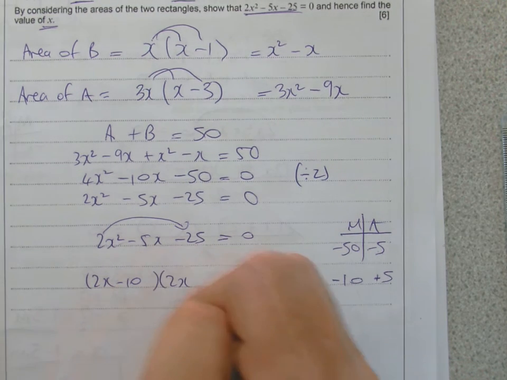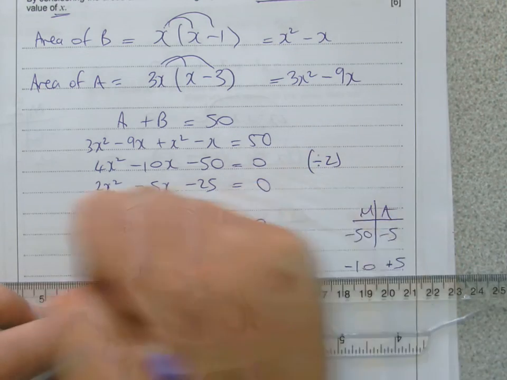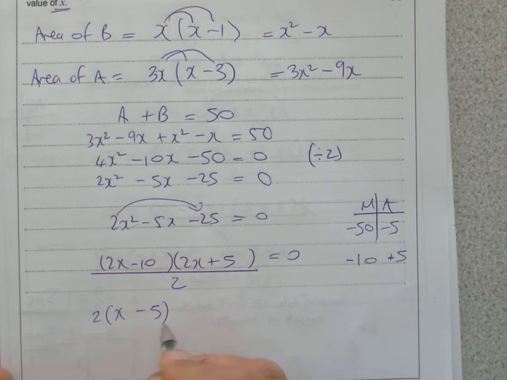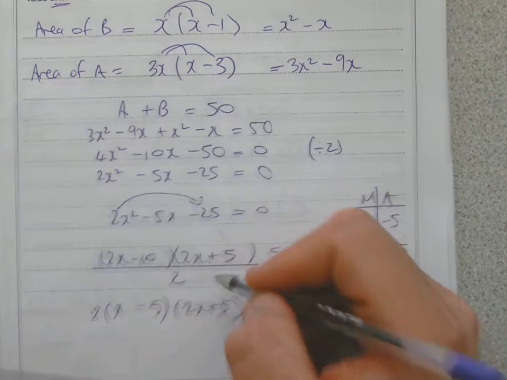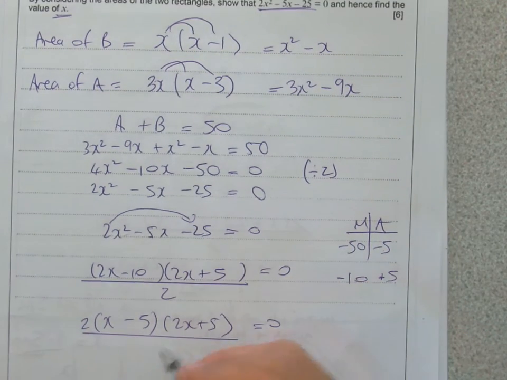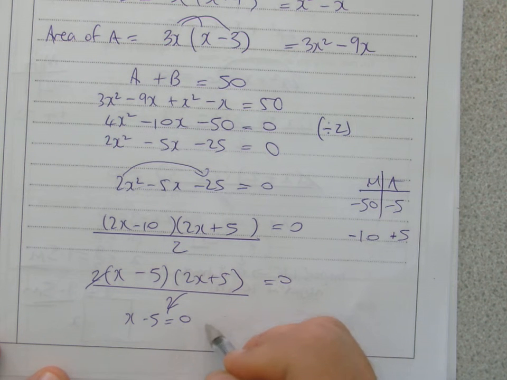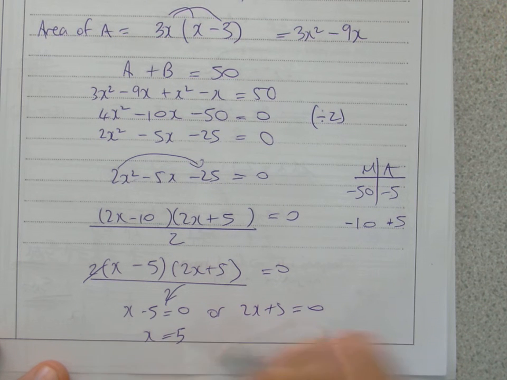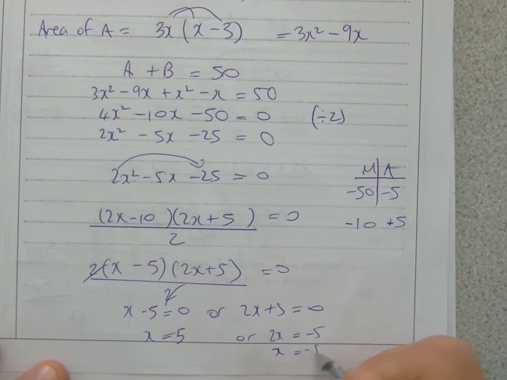So I've got minus 10 in one, plus 5 in here. But don't forget, because I times'd by 2 to start with, I've got to pay back now, divide by 2. The first bracket has a common factor of 2, so take it out. Yeah, that's true, isn't it, if I do that. Twos cancel. So I have x minus 5 equals 0, or the other bracket equals 0. So x will equal 5, or 2x will equal minus 5, x will equal minus 5 over 2.